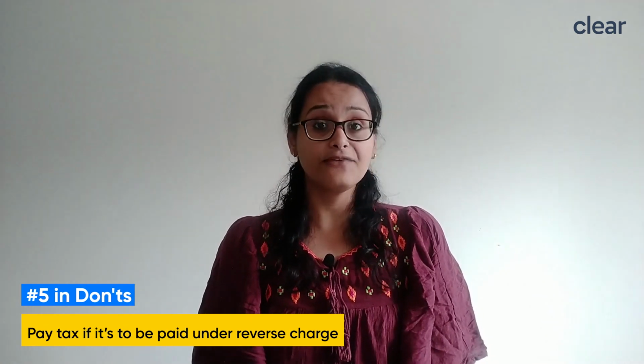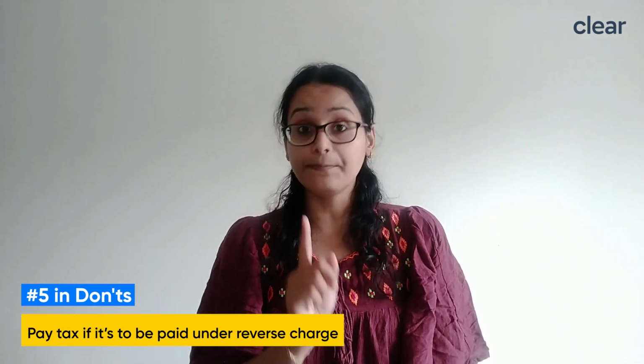The fifth on the list of don'ts is to pay tax if it is to be paid under reverse charge by your buyer. This is for all businesses who issue sales invoices where GST is to be paid on a reverse charge by the buyer. Such businesses need to identify if GST needs to be paid by the recipient on a reverse charge basis, and as a seller should not charge GST when issuing that invoice. This can save double payment of tax and unnecessary hardship of depositing tax when the liability instead lies with the recipient.